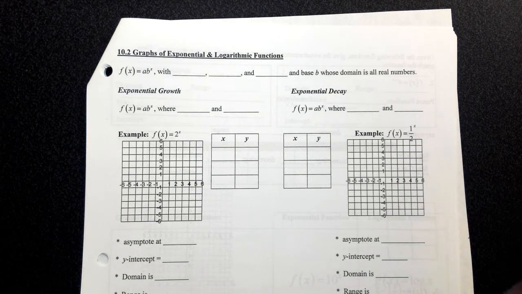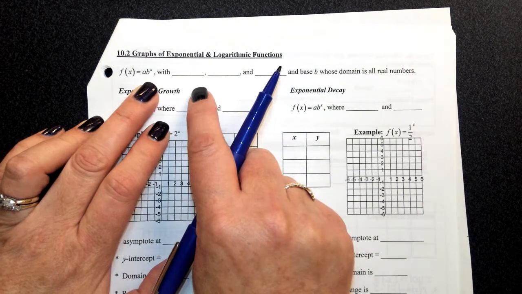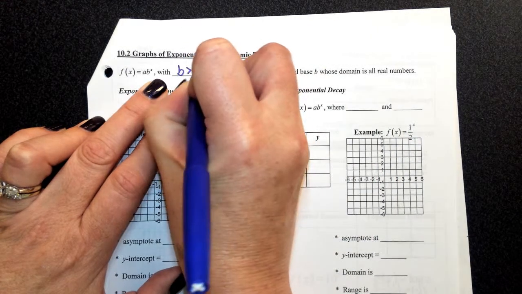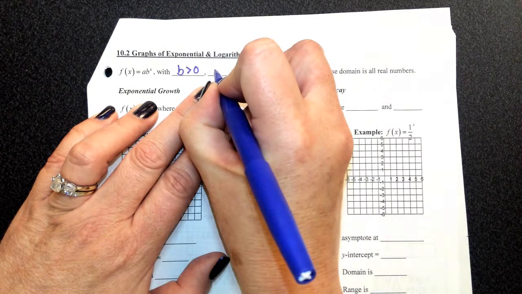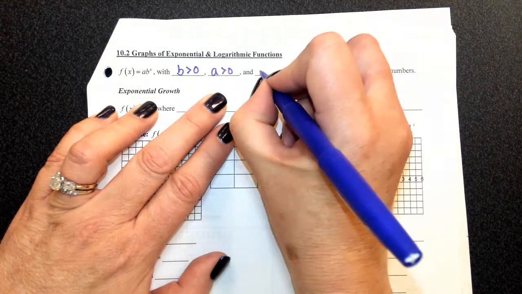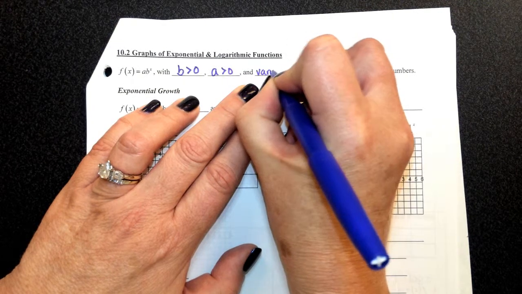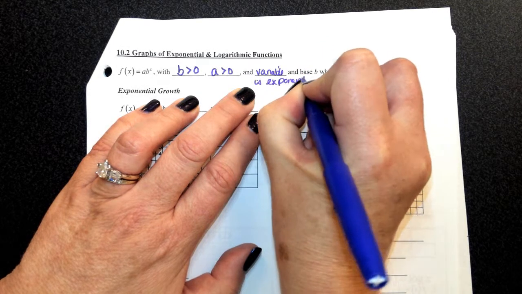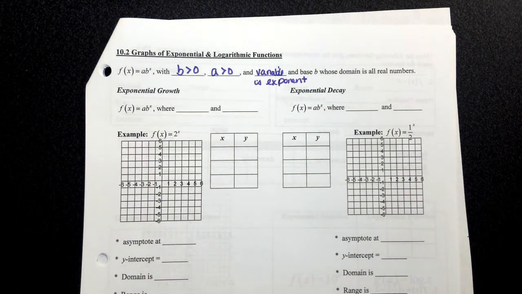So really, you guys talked last year about exponential growth and exponential decay. If you have what makes an exponential function, where b is greater than 0, a can be greater than 0, and again, the variable is in the exponent. That's what makes an exponential function. So again, notice the a and b will be constants. They will be real numbers. Your variable is the exponent.